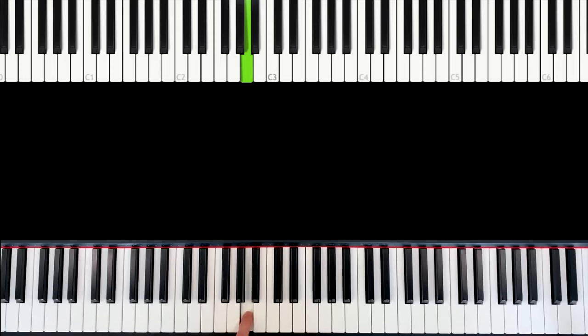So, now we want to play an A major chord, because from each note we have a major chord and a minor chord. And the main difference is the sound of the chord. Yeah, so let's start with a major chord.